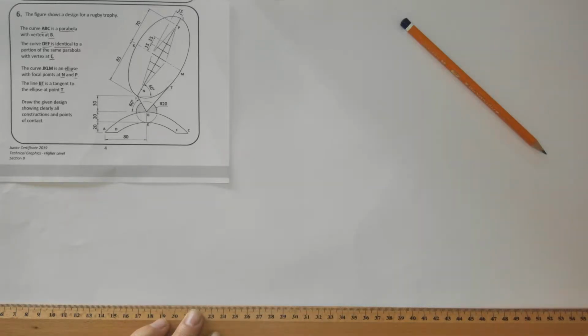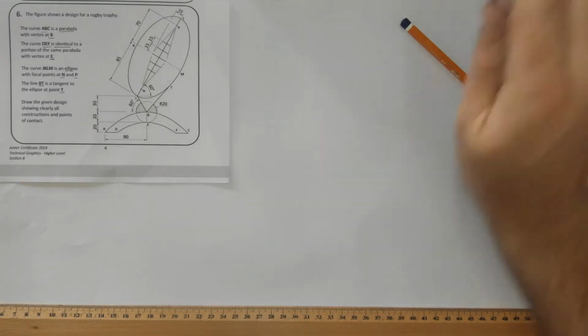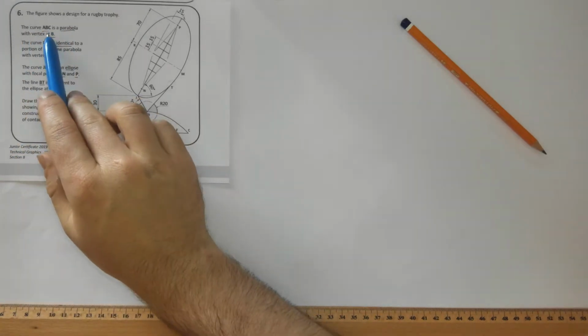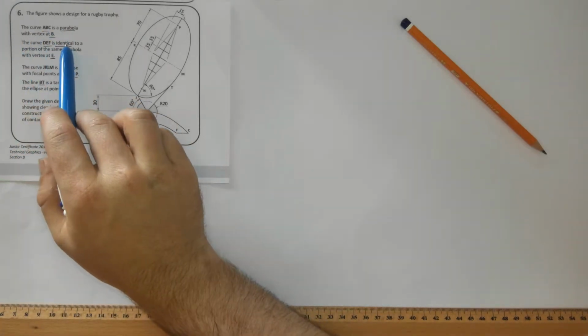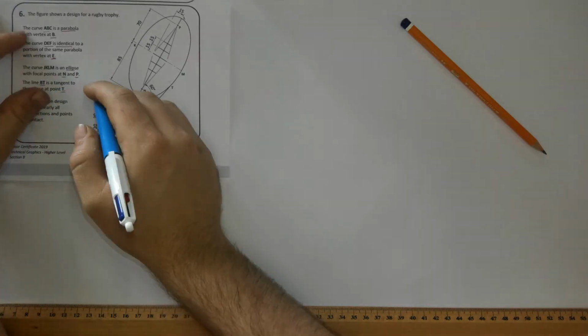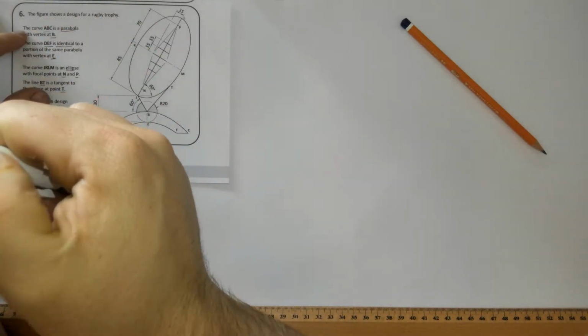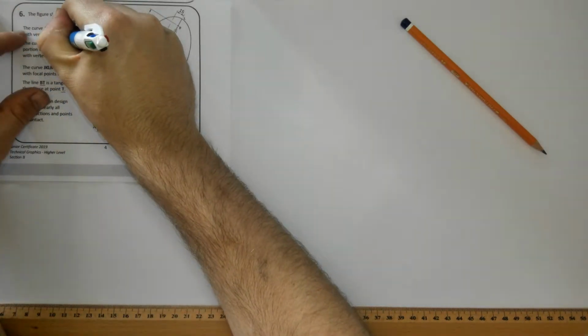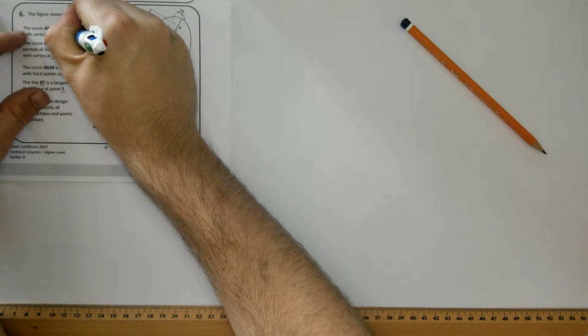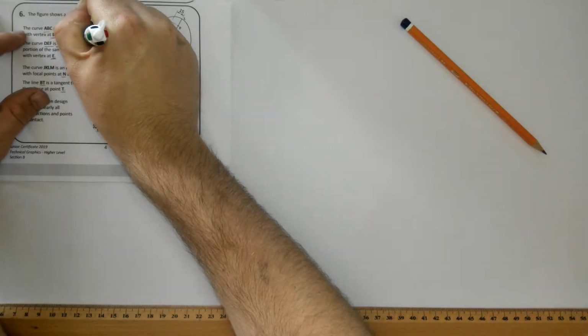Okay, welcome to this video on the 2019 Section B, Question 6 of Higher Level Technical Graphics on the ellipse and the parabola. So the curve ABC is a parabola with vertex at B. The curve DEF is an identical portion of the same parabola at vertex E. So that's the translation there, a bit of question 5 transformation geometry involved in it.